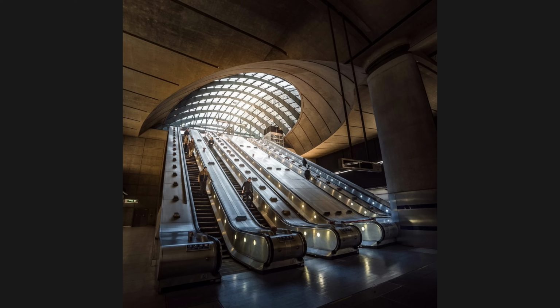What we really need to do is train our brains to see, in any sort of environment or location, compositions that work together structurally but actually make sense. So when someone sees our photograph, it feels harmonious and it goes together. Let me show you this picture of the escalators at Canary Wharf Station.